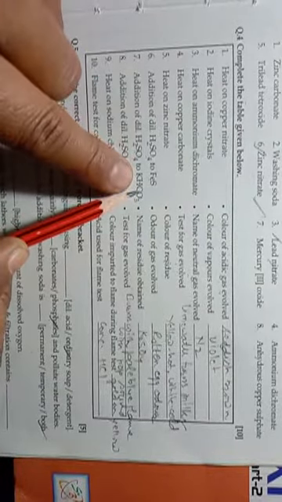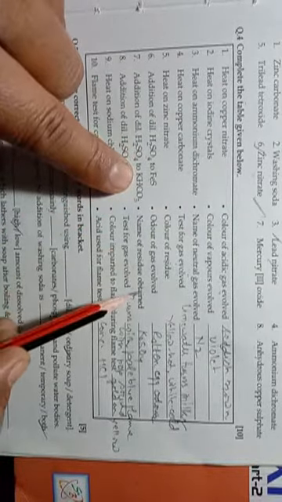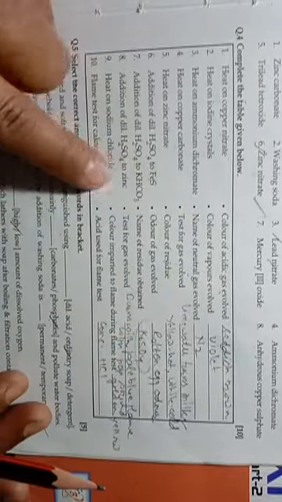Addition of dilute H2SO4 to FeS. Odor of gas is rotten egg odor, and the gas will be hydrogen sulfide. Addition of dilute H2SO4 to potassium bicarbonate. Name of residue obtained: that will be potassium sulfate, K2SO4. Then addition of dilute H2SO4 to zinc.